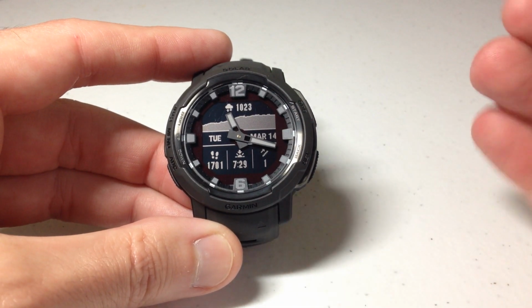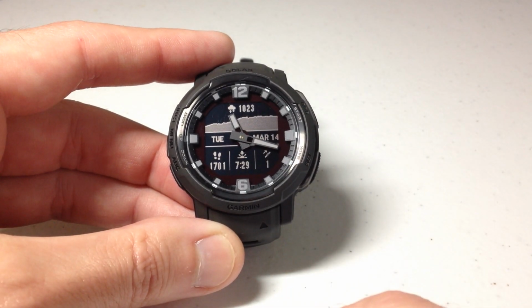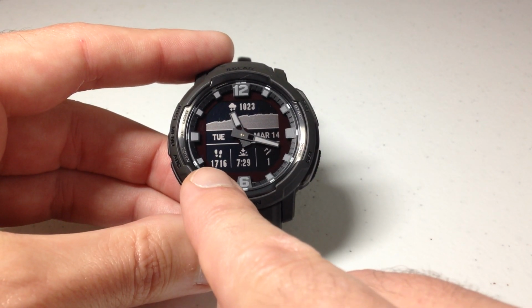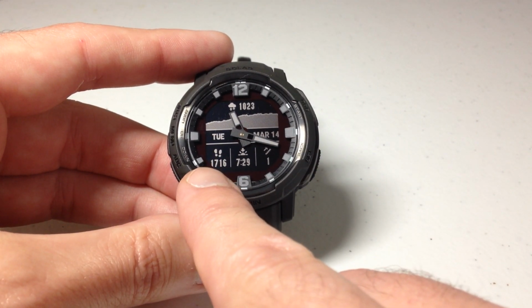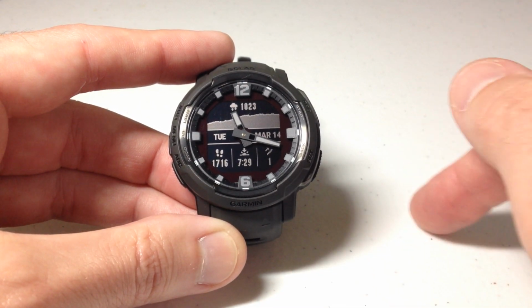So as with everything on the Garmin Instinct, the most basic way you can see a value is by adding it as a data field on your watch face. If you look at this watch face, the bottom left, I have my steps showing. 1716 is the number of steps I've gotten since midnight on the current day.